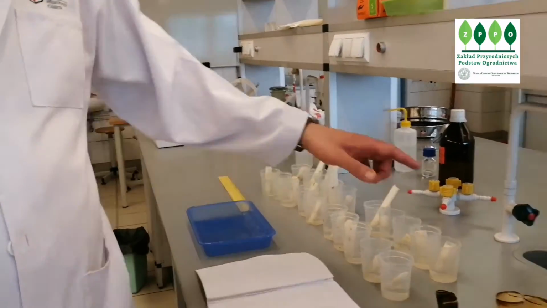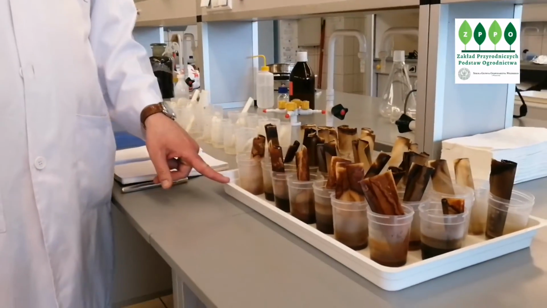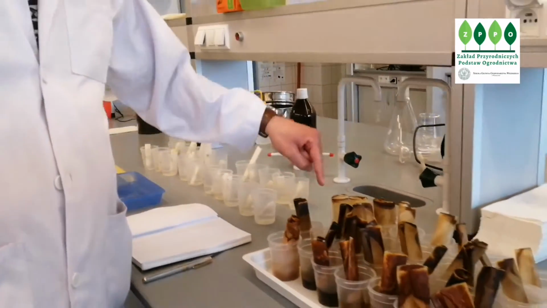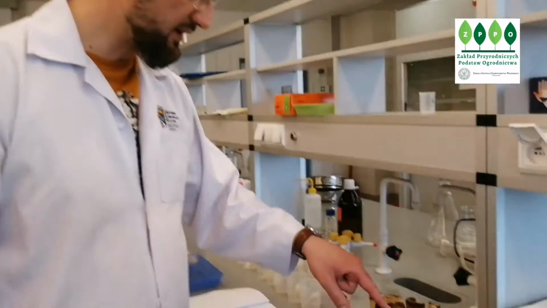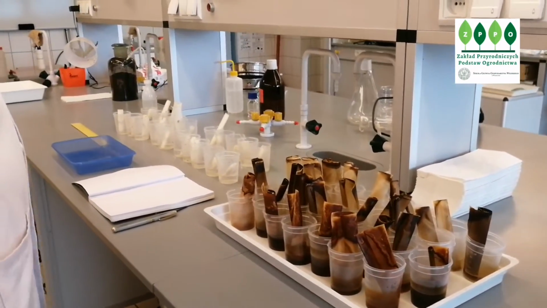You can see clearly we can distinguish between plants exposed to allelochemicals and to salt. The lighter ones are exposed to allelochemicals, that was wheat, and the darker ones are exposed to oilseed rape.